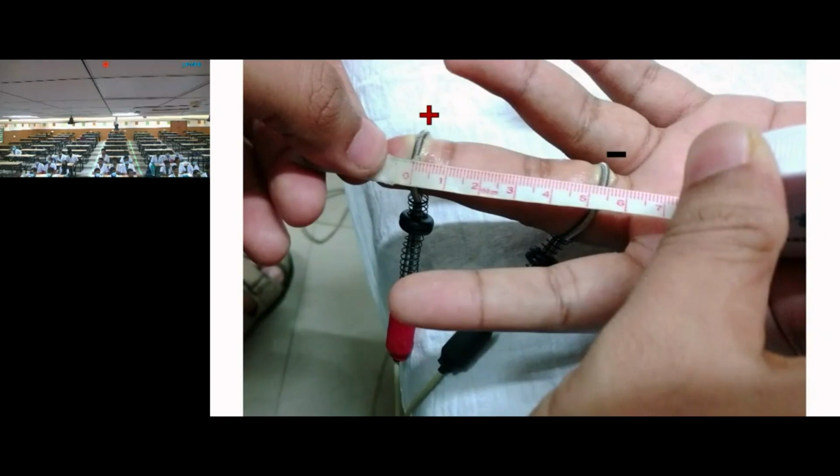So what you are going to do, you are going to place the active electrode, that is your recording electrode, in the proximal interphalangeal joint. And here you are going to place your reference electrode. The distance between the active electrode and your reference electrode is going to be 5 centimeter.